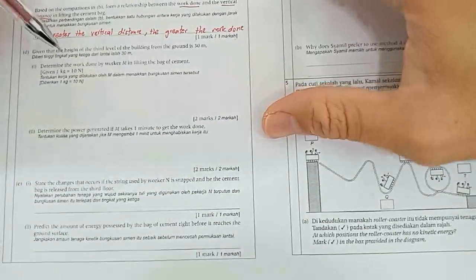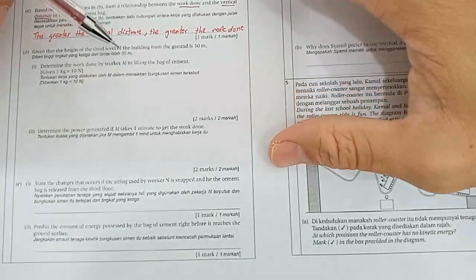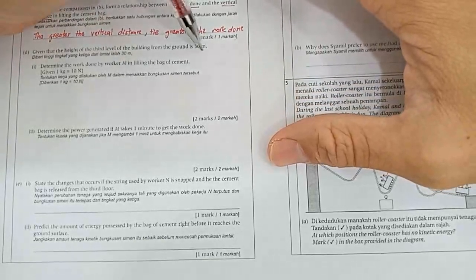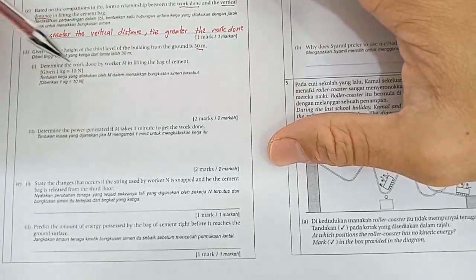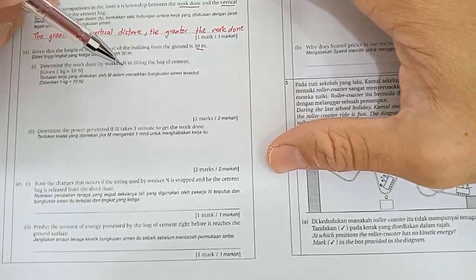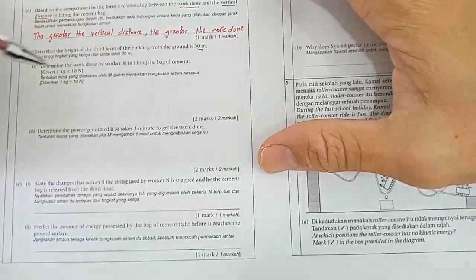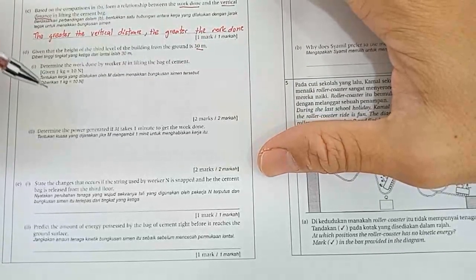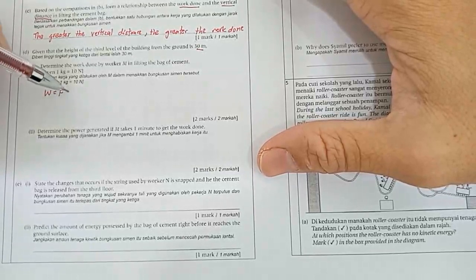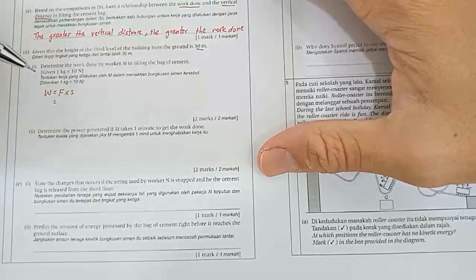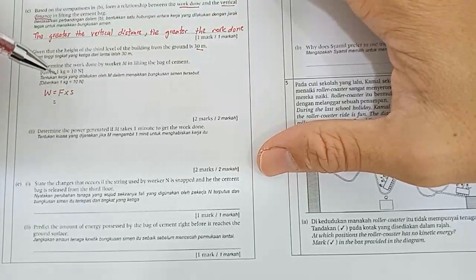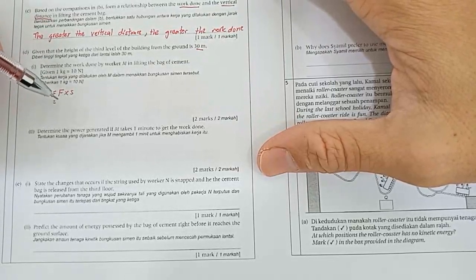Okay, all right, so next, given that the height of the third level of building from the ground is 30 meters, determine the work done by worker M in lifting the bag of cement. So they lift, okay, work done, work is force times displacement. So the mass of the cement is 75 kilogram.